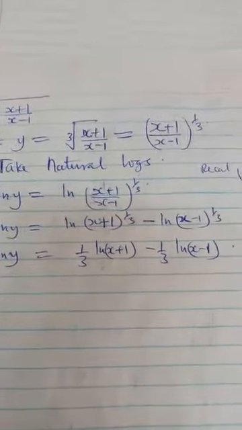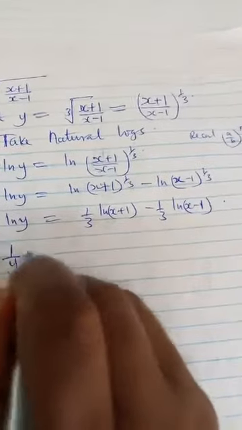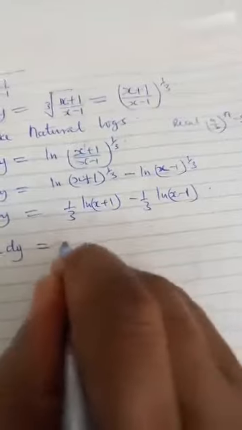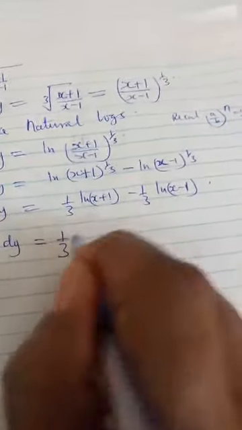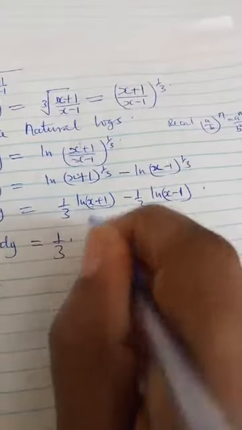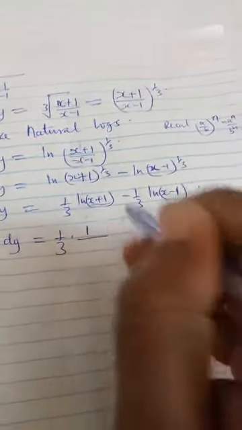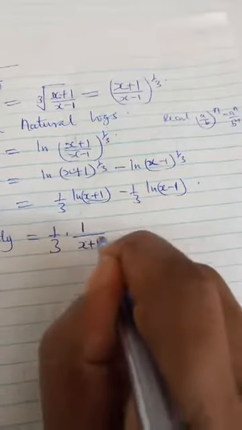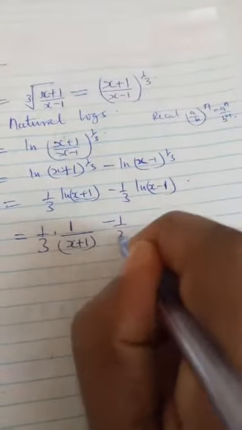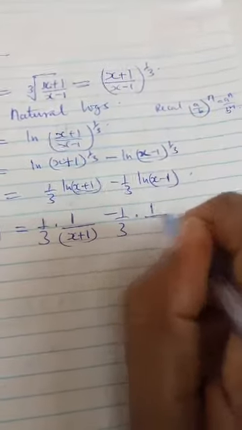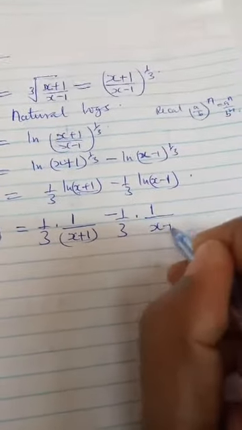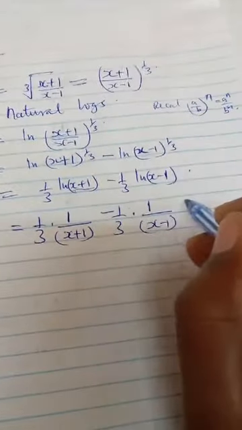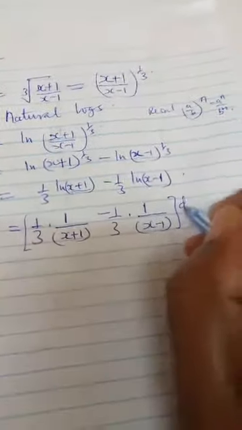And our task is now to differentiate that. We say that we shall get 1 over y, dy, equal to a third. We differentiate this, and the easier differentiation there is: differentiate the numerator, the bracketed term, and divide by the bracketed term. Minus a third times differentiate that, you get 1, divide by the bracketed term. This is ideally what we get, and all this is with respect to dx.